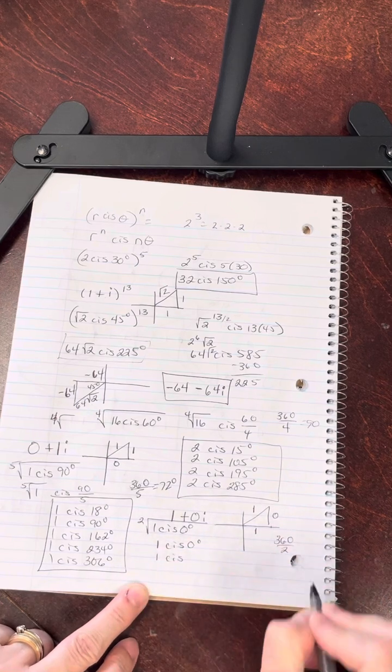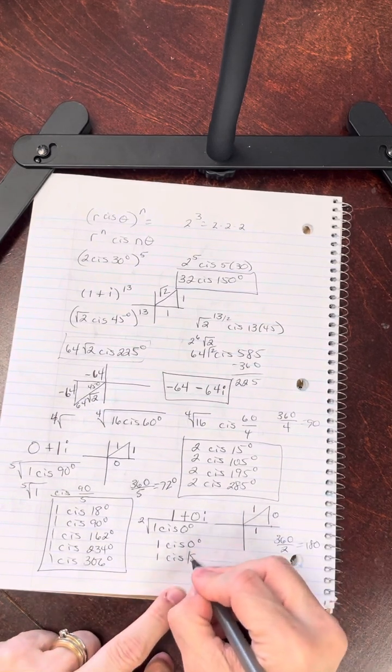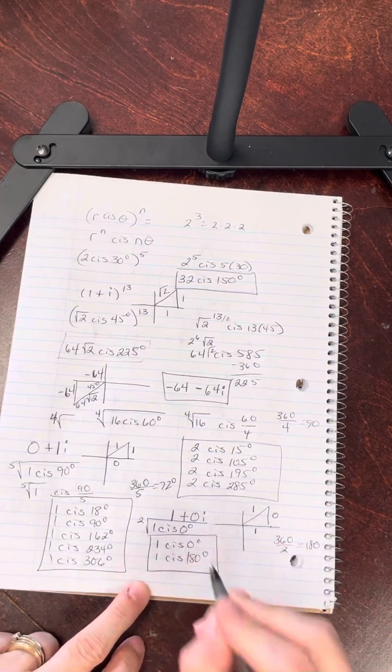360 divided by the root of 2 tells me I'm adding 180 each time. 180 plus 0 is 180. Oh, and then they said they checked their answers. They're good. Here are my 2 answers.